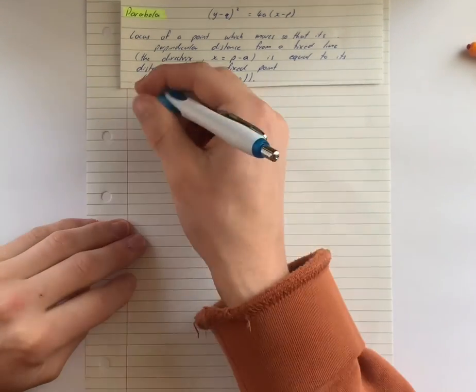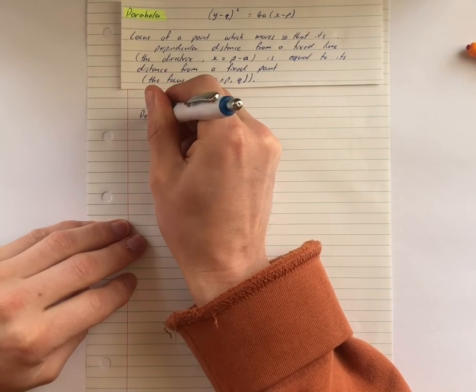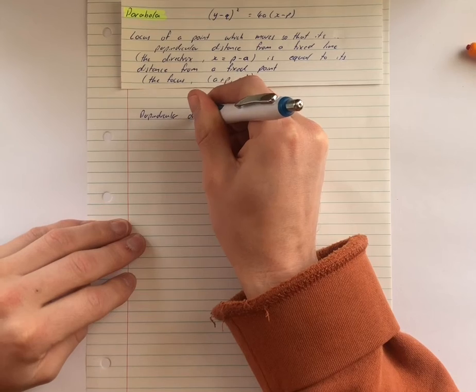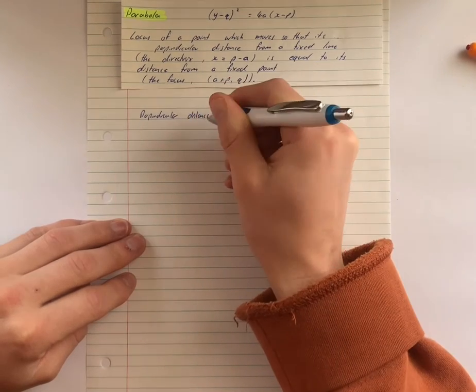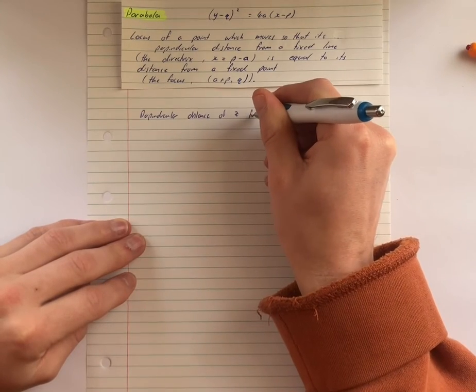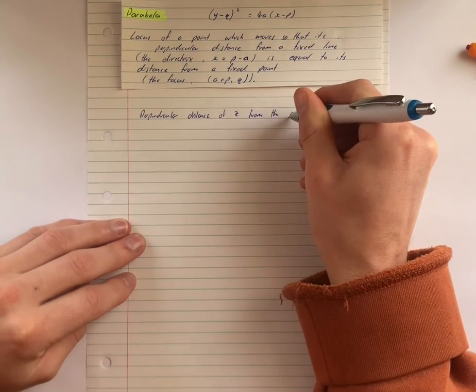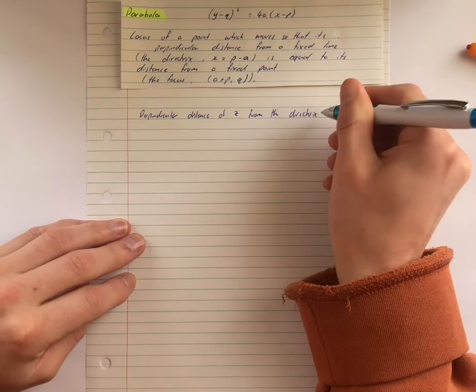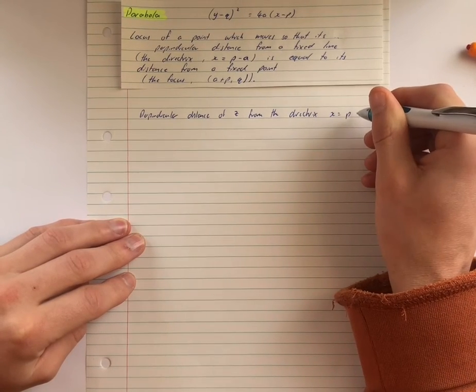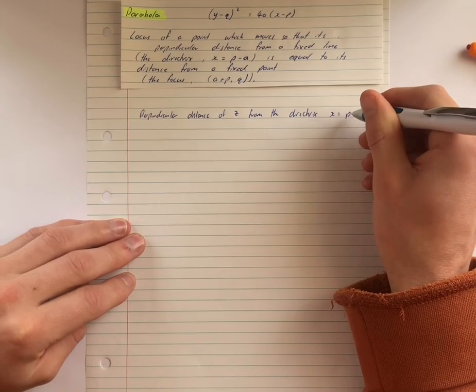So the perpendicular distance of z from the directrix x equals, what was it, p minus a.